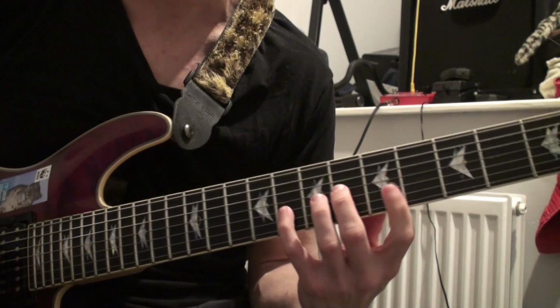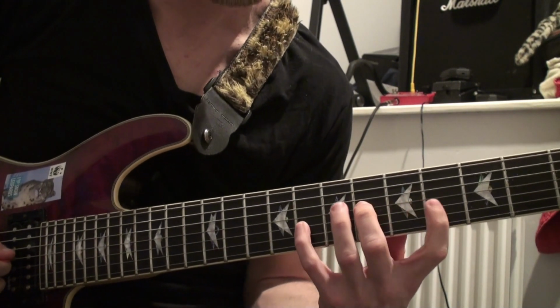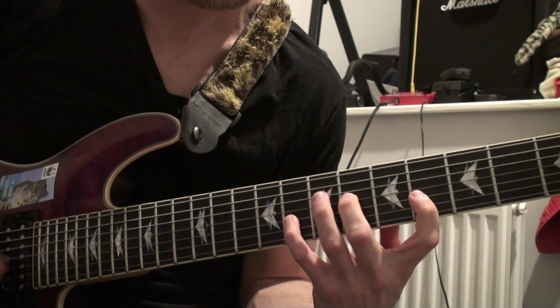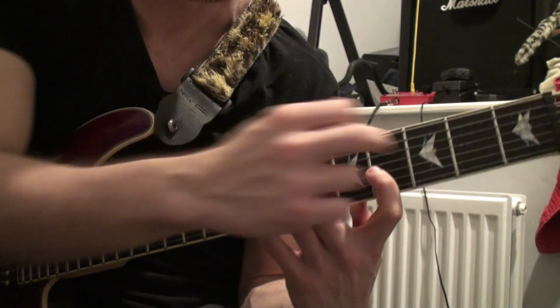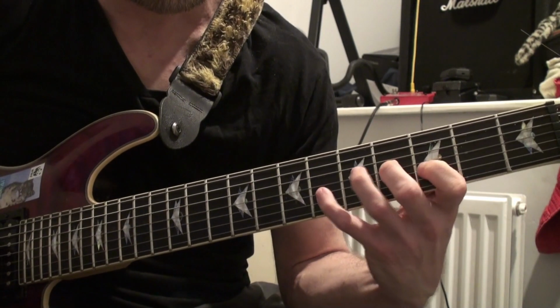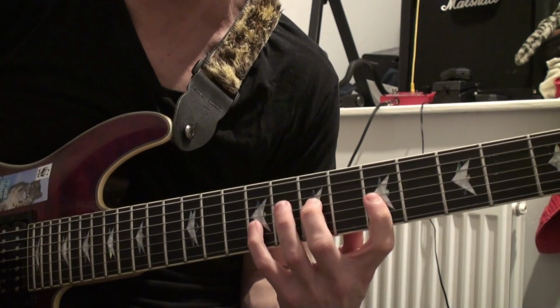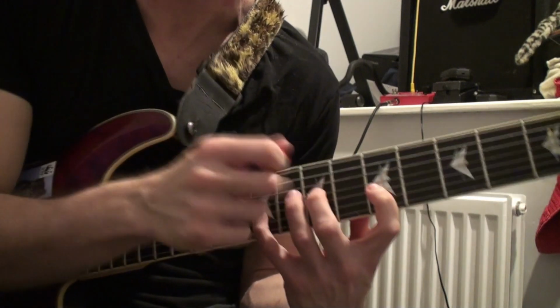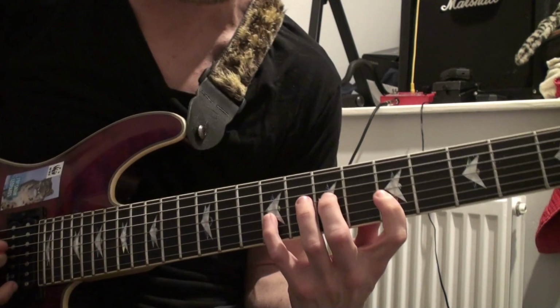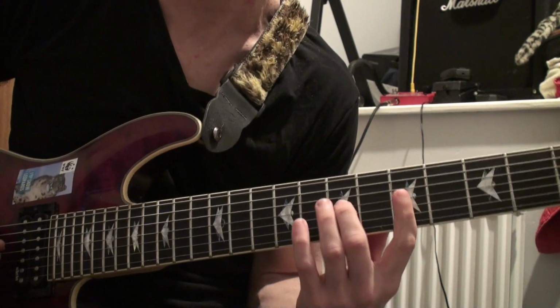I'm just going to pick here, same shape, and then you know that you've got to go down here and then back up to where you were. So you just play the exact same shapes and notes apart, but you just start on a different place.